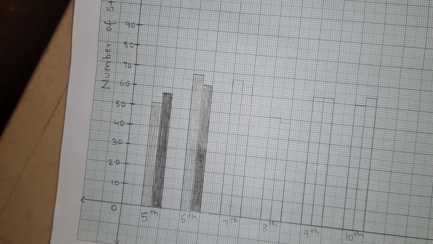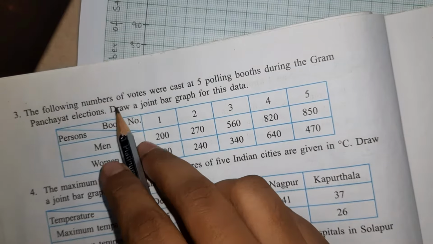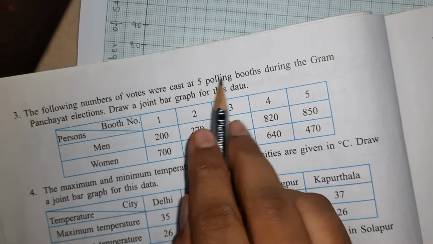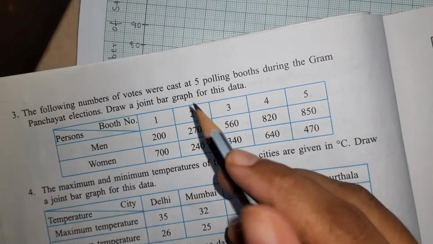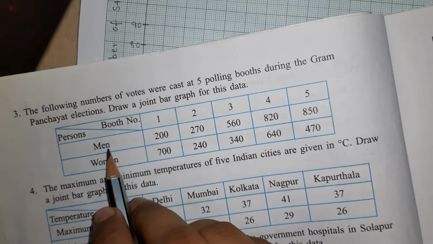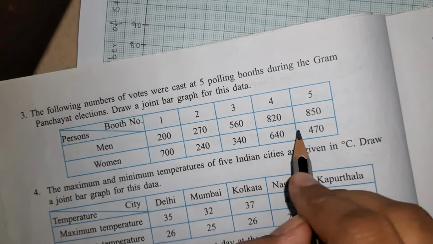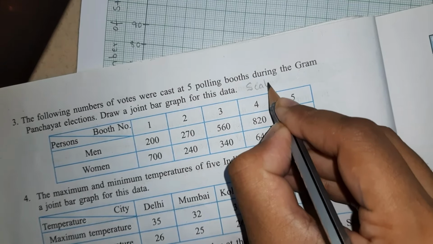Now the next one. Following number of votes were cast at 5 polling booths during the Gram Panchayat election. So booth number 1, 2, 3, 4 and 5, number of men and number of women. So what scale can we take here?